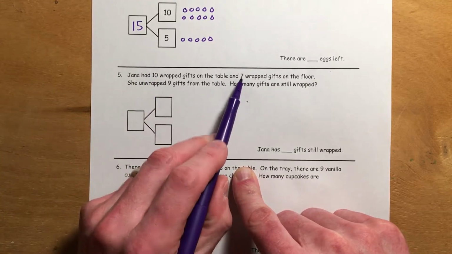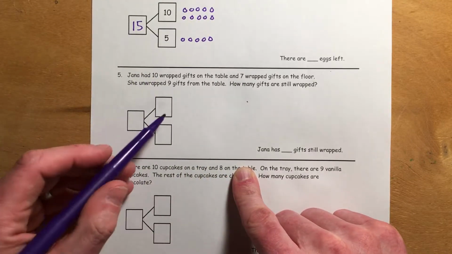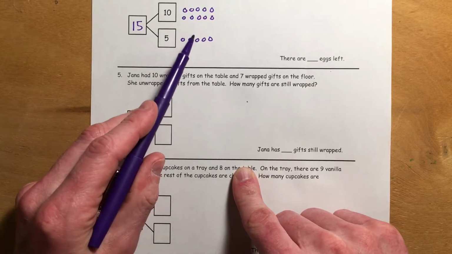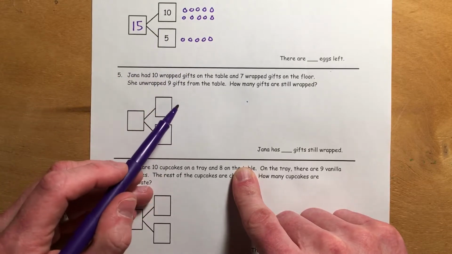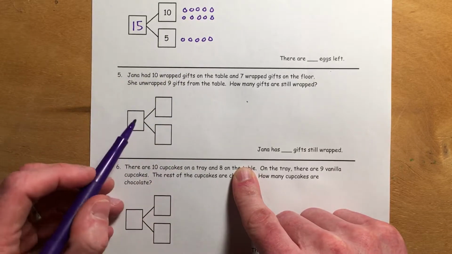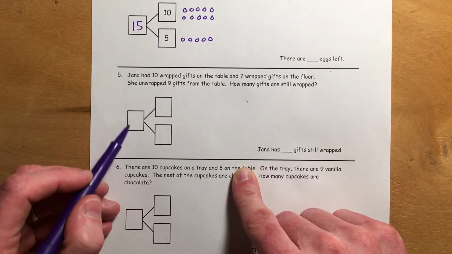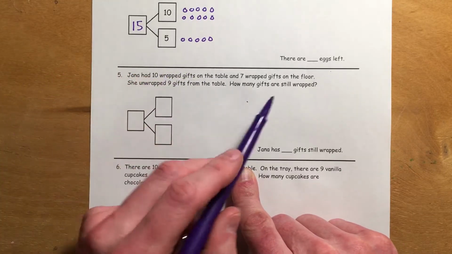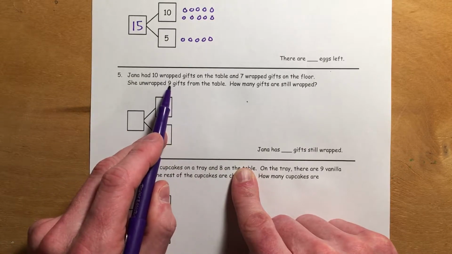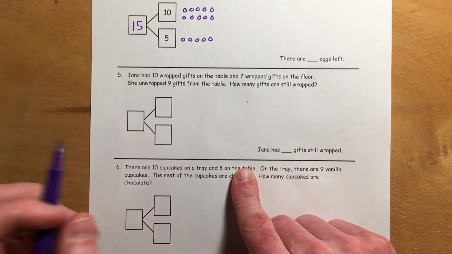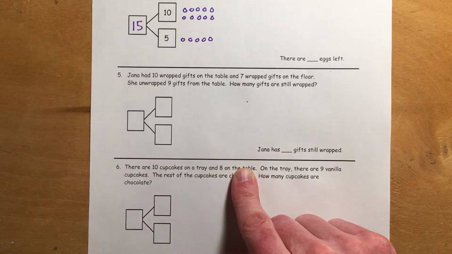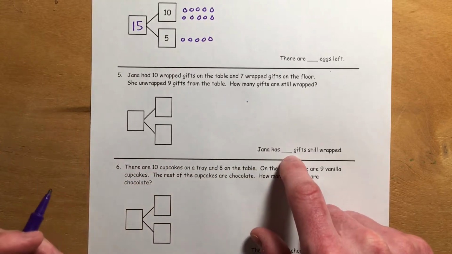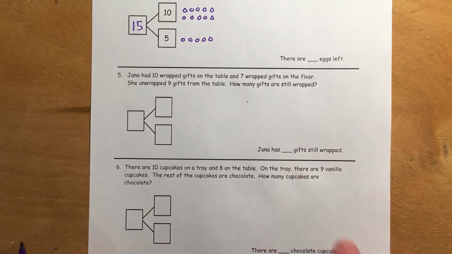We have a 10 and a 7. And from there, we would do our drawing just like up here. So you would draw here and then figure out what goes in your whole. Then you can do your subtraction because she unwrapped 9 of them, so of course that's 9 less, and then fill this out right here.